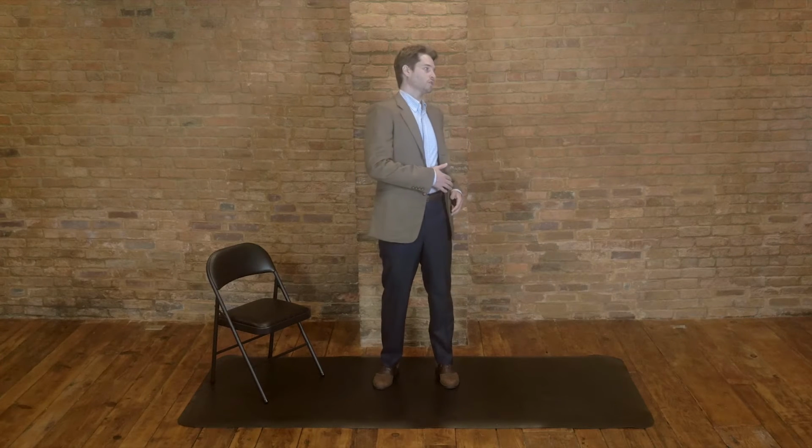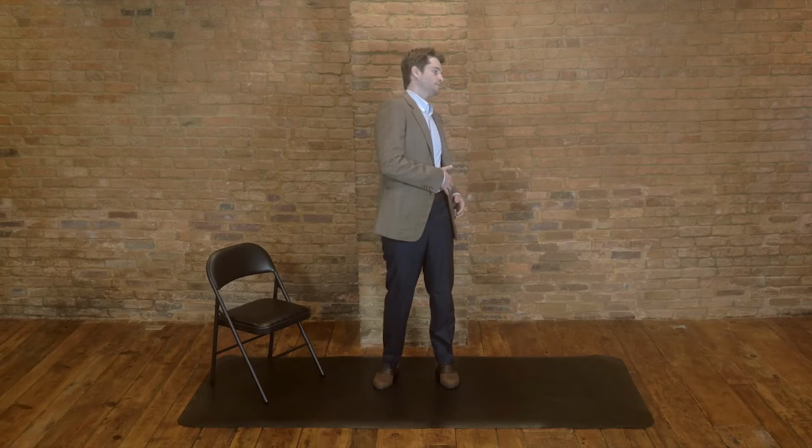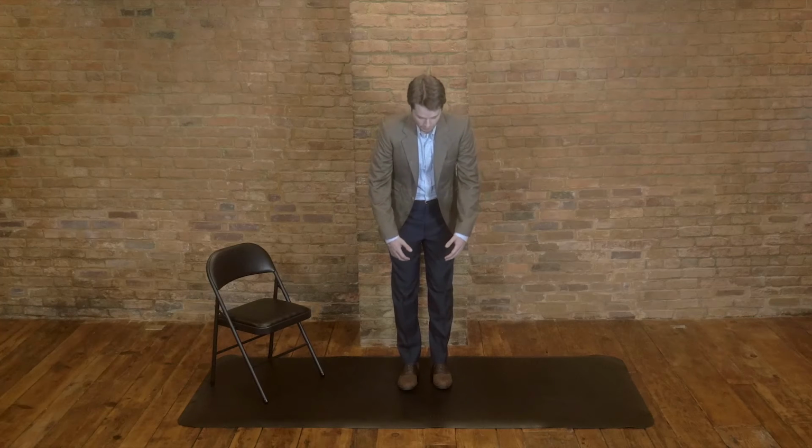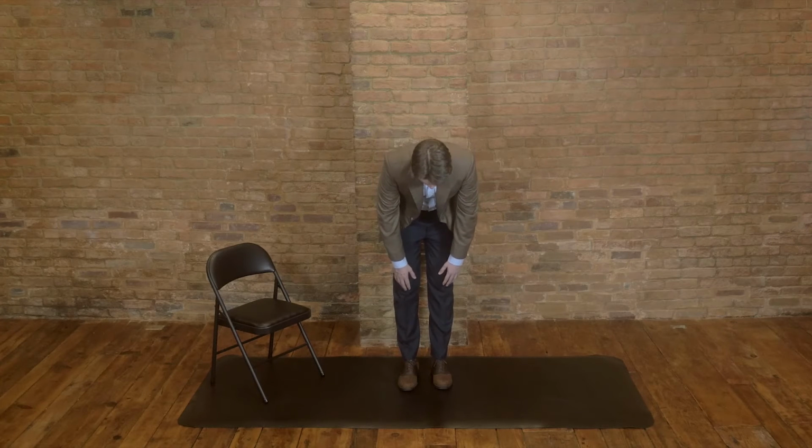The clinician should have the patient arch backwards and look over each shoulder while asking the question, is the pain in the hip better, worse, or the same? And they should ask the same question as they have the patient bend forward at the back.